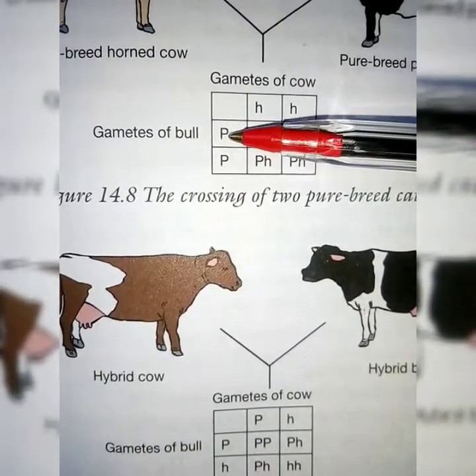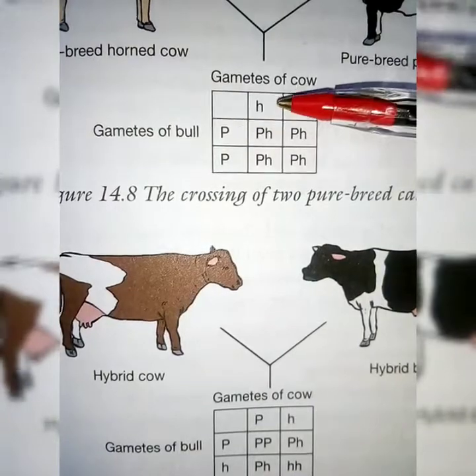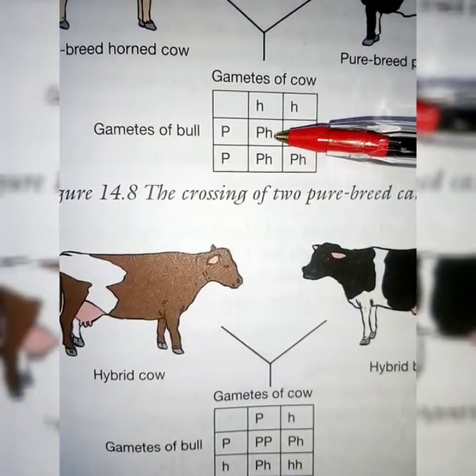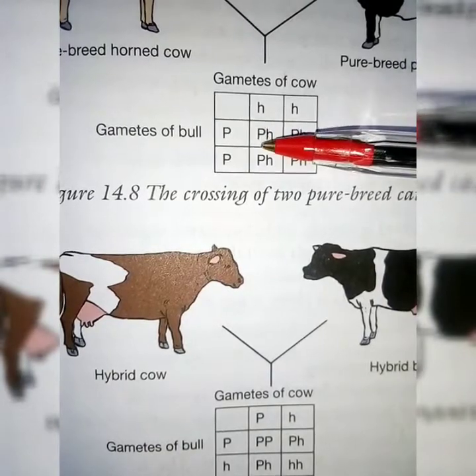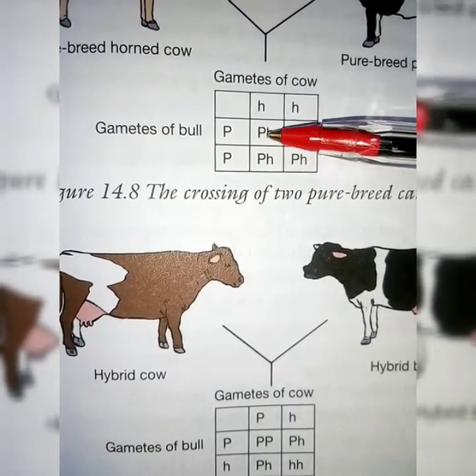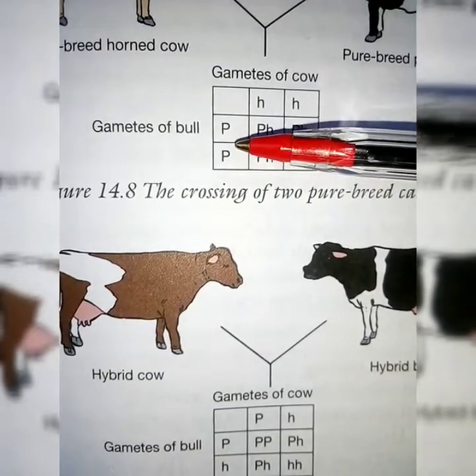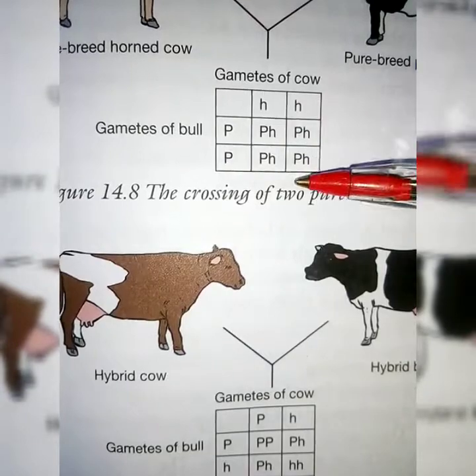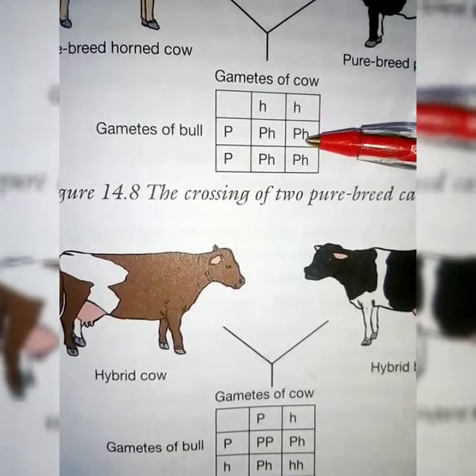When you combine this capital letter P and small letter h, you produce capital P, small h. That's the combination of the alleles to form the gene for this young one. The same applies to this one. Combine this and that, you produce the same. This and that, the same. This and that, the same.